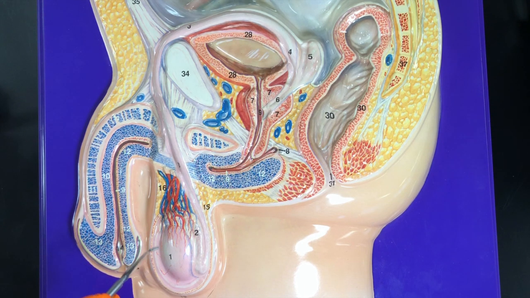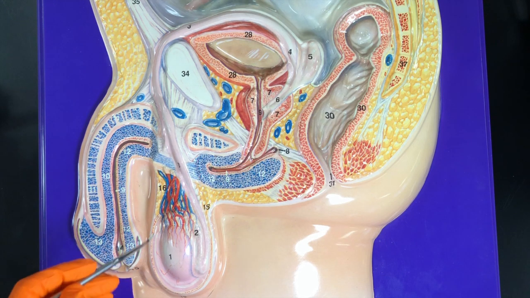And the testes are enclosed in a sac-like structure called the scrotum. So that is the outermost part here. And then inside is each testis. The testis has two coverings. There's an outer covering, which is called the tunica vaginalis. Something that's kind of interesting is that it is an extension of peritoneum. So it kind of comes around like this.